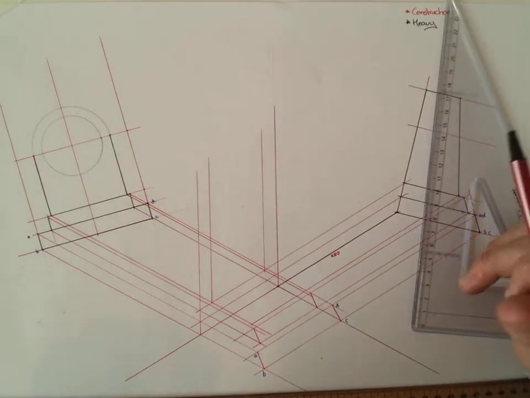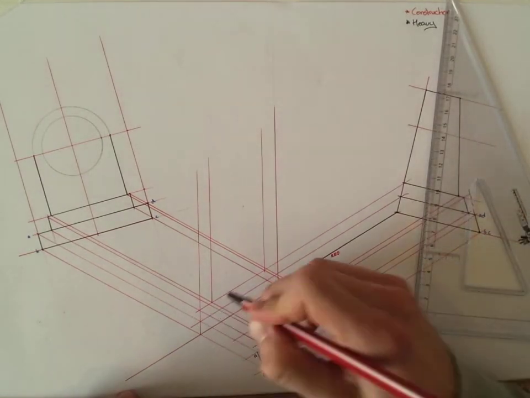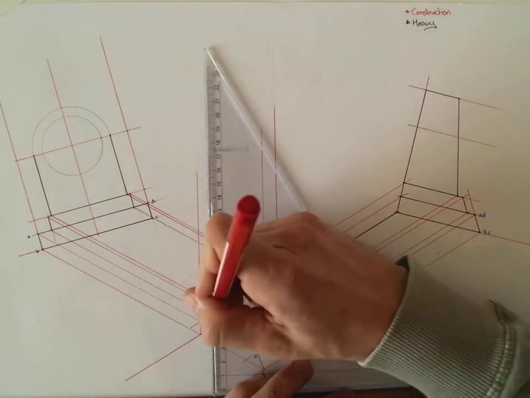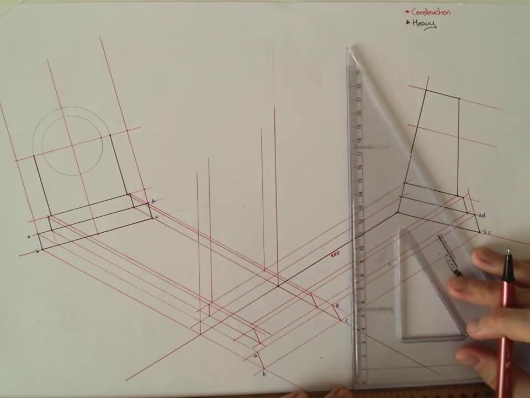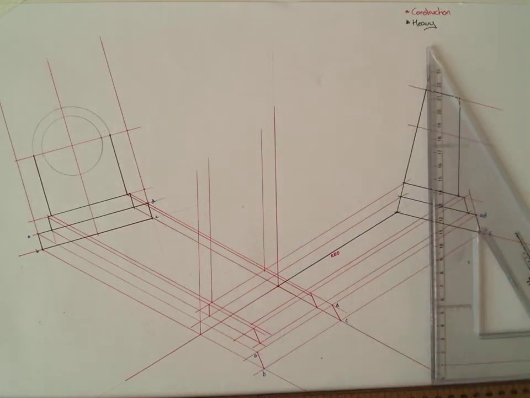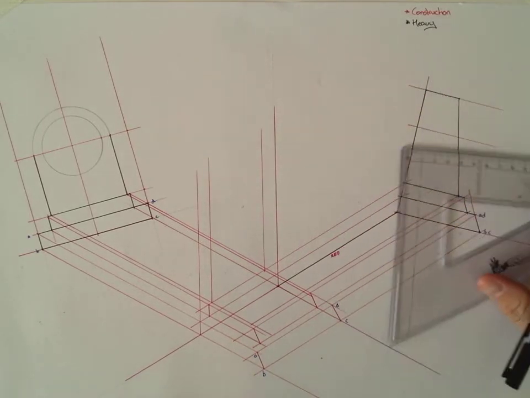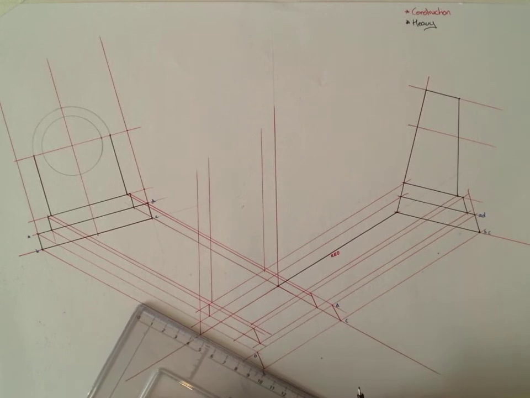Lovely, okay. So it's really starting to come together now. I'm going well. What I'll do, look, I'll put in the bottom, just so we can actually see it starting to come together.